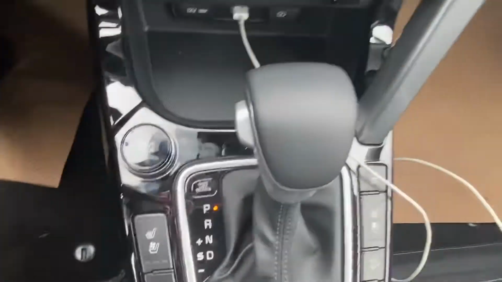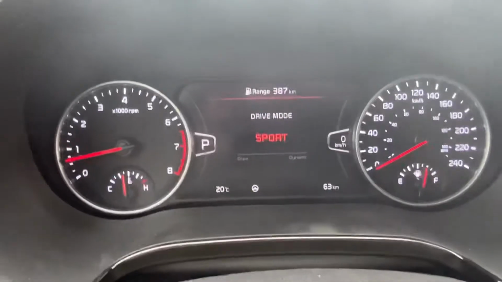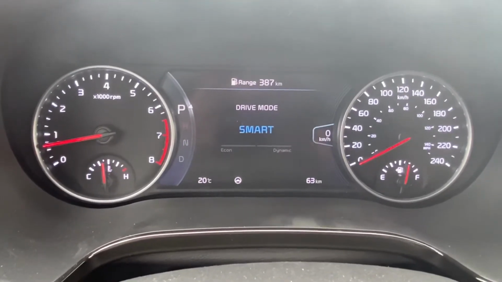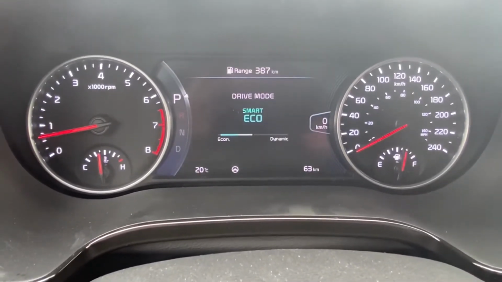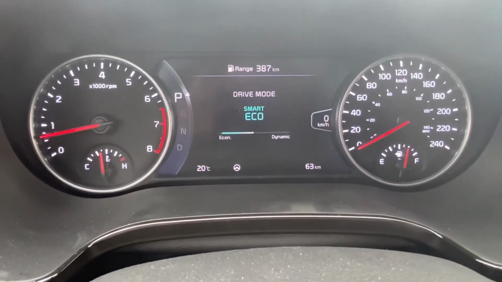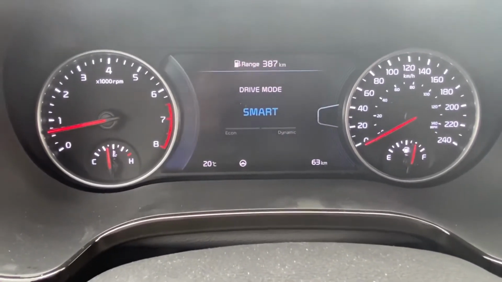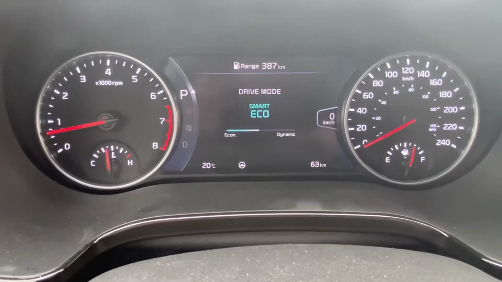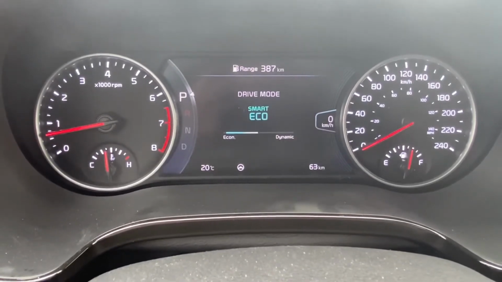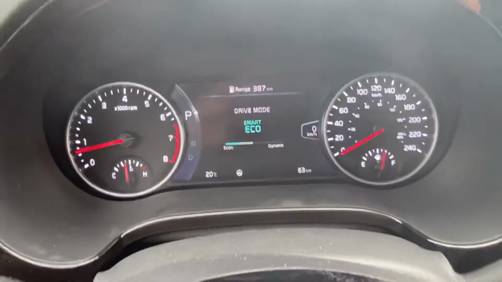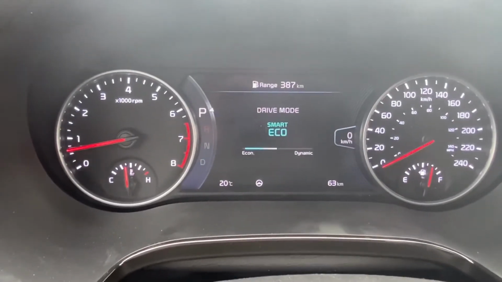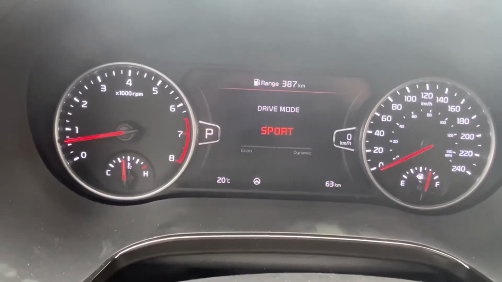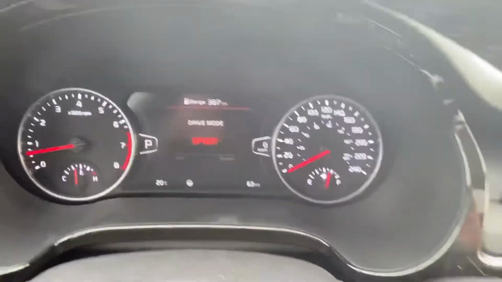And this is your different drive mode selects. So it changes in the center here so you can see it. Normal is just normal driving. Smart is going to read your driving patterns. So if you're driving a little fast, a little reckless, it's going to put you in sport mode. If you're driving slow and kind of abiding all the rules and sticking to the road, it's going to put you in smart eco mode. And that way it's going to give you a little extra gas mileage and enjoy everything about the driving. The sport is going to increase the torque, increase the response of the vehicle, and get you going a little bit faster.